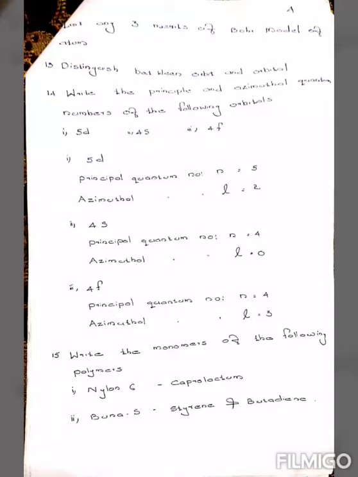List any three merits of Bohr model of atom. Next question, distinguish between orbit and orbital. Next, write the principal and azimuthal quantum numbers of the following orbitals: 5d, 4s, 4f. First one, 5d, principal quantum number n equals 5, azimuthal quantum number l equals 2 for d orbitals. 4s, principal quantum number n equals 4, azimuthal quantum number l equals 0 for s orbital. Next, 4f, principal quantum number n equals 4, azimuthal quantum number l equals 3 for f orbital.